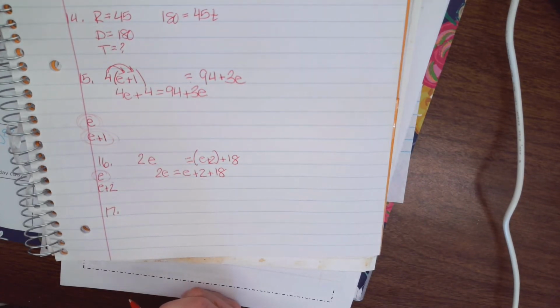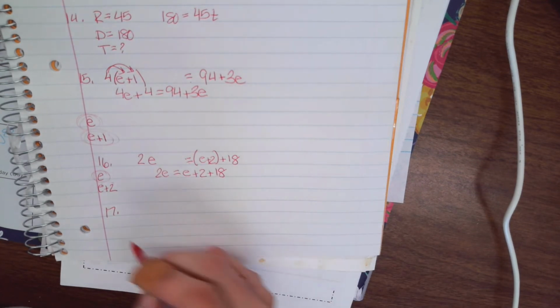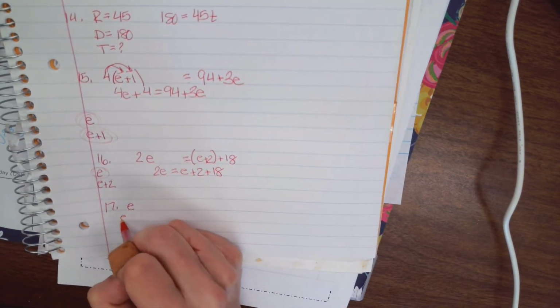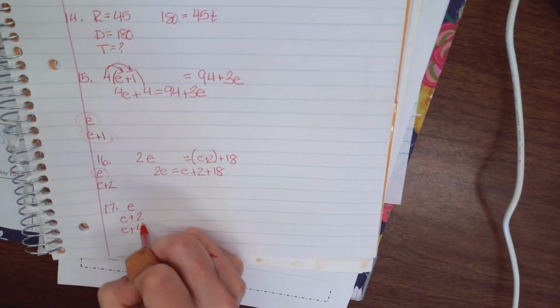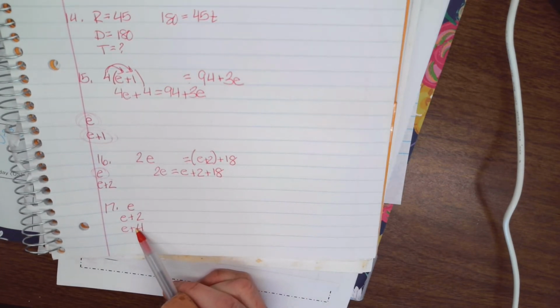3 times the largest of 3 consecutive integers. So I'm going to have 3 answers. I have e, plus 2, and e plus 4. Those are my 3 consecutive integers.